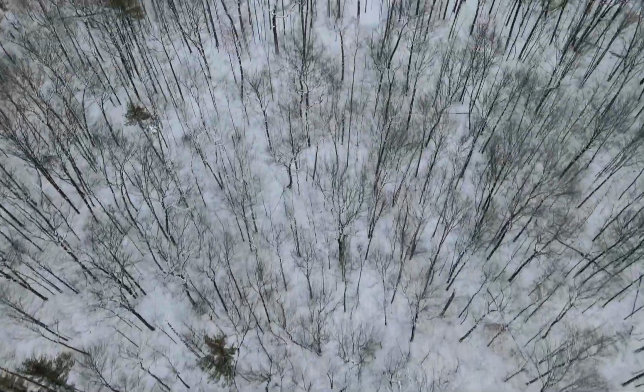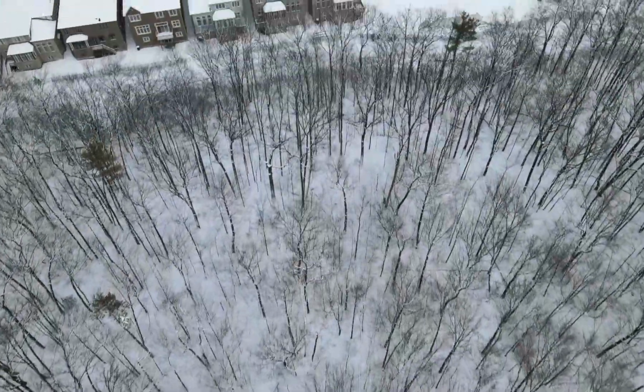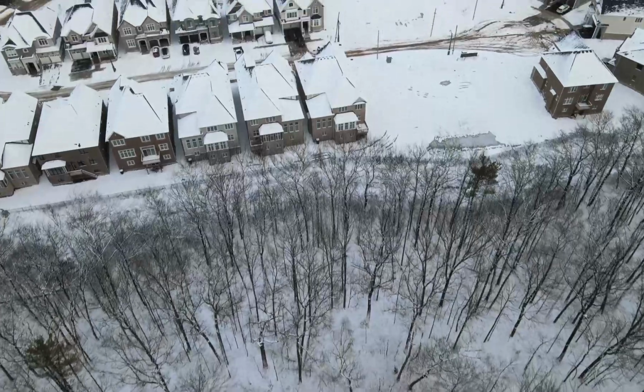It has officially entered the winter season in Canada. It snowed on Christmas Day, and this is a drone shot of my neighborhood.